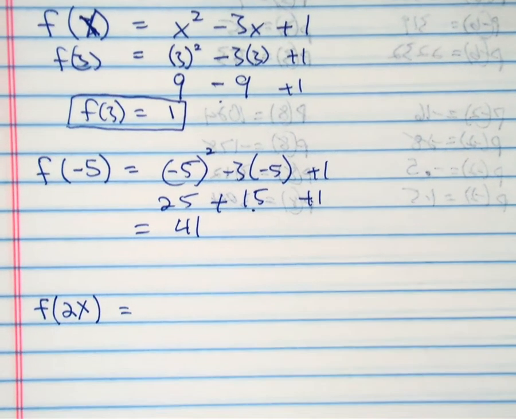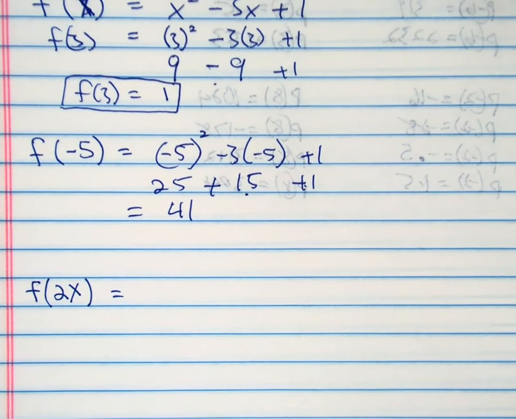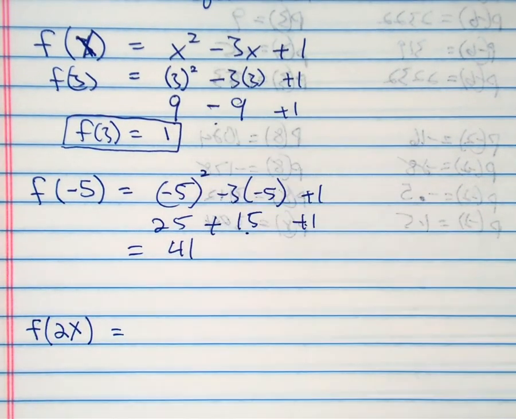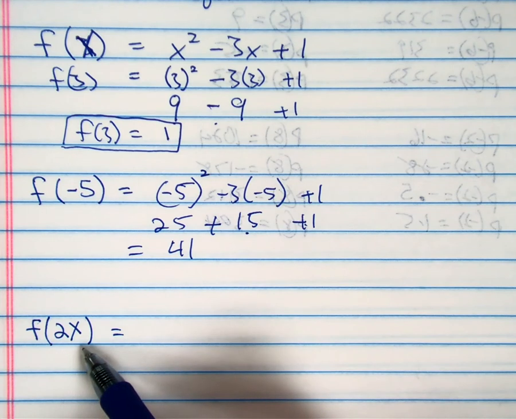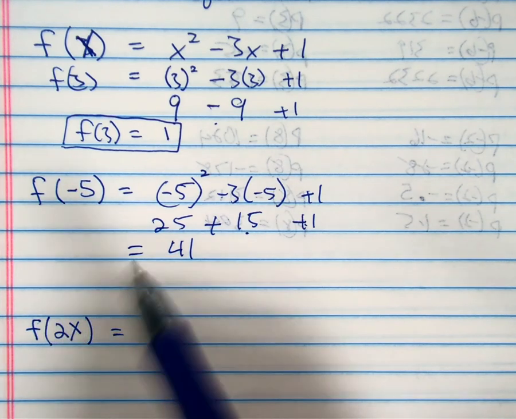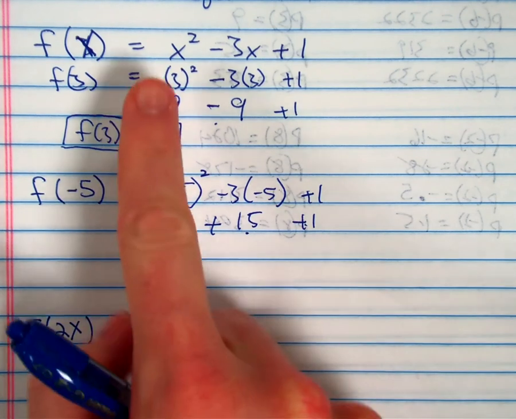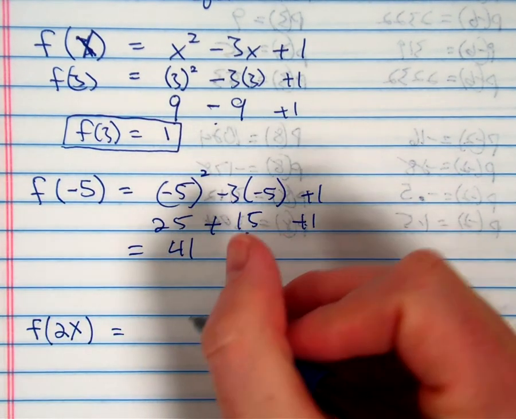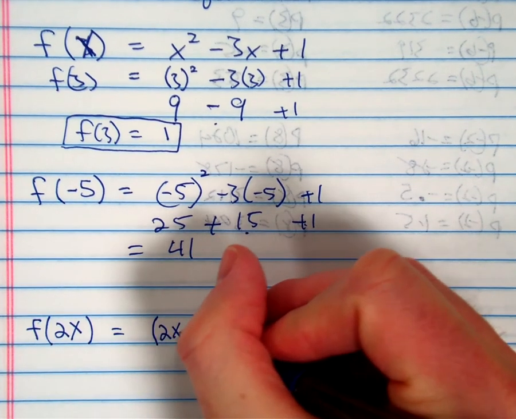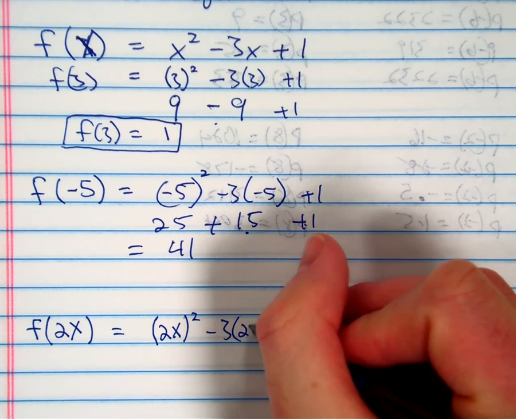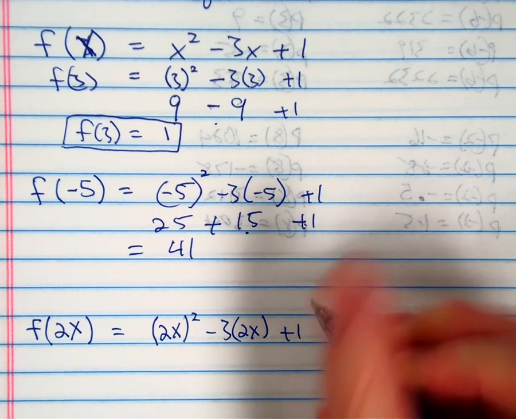Okay, we can get even trickier yet. We'll try to leave this down here. I guess I still need to see what the equation is. F of 2x. So whatever's inside these parentheses, I'm going to take that whole thing, and that's what I'm putting in for the x spots in the equation. So this is (2x) squared minus 3 times 2x plus 1.